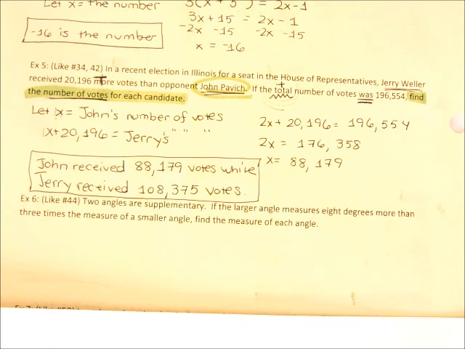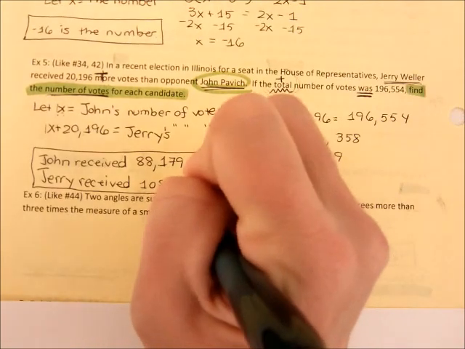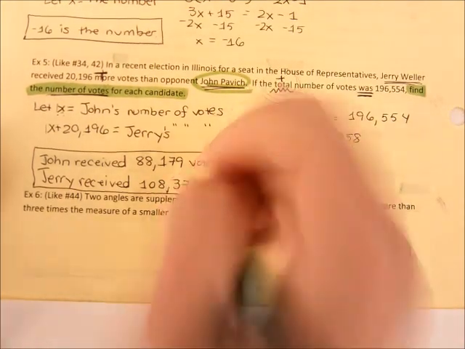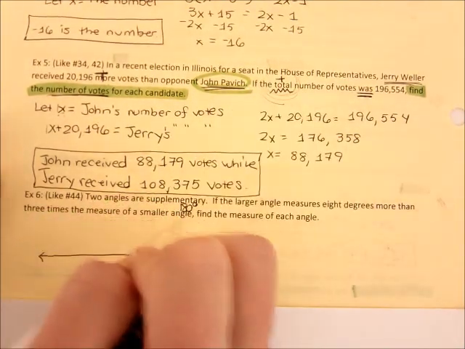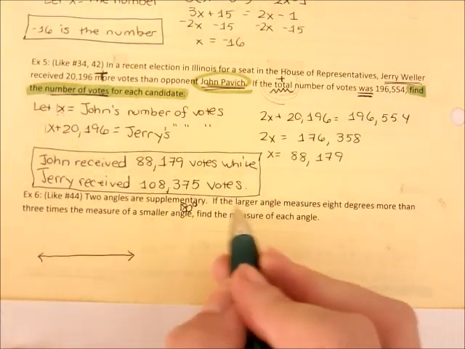Okay, here we go. Two angles are supplementary. Should we write down 90 degrees or 180 degrees? 180 degrees, right underneath that. Very good. Maybe we're even going to draw ourselves. Well, here's 180 degrees. It says if I scan, I see a larger and I see a smaller.